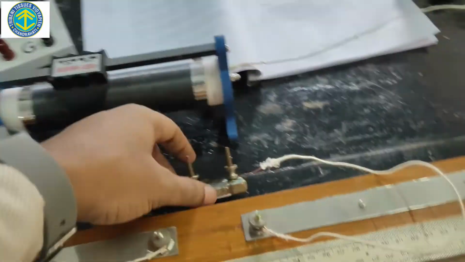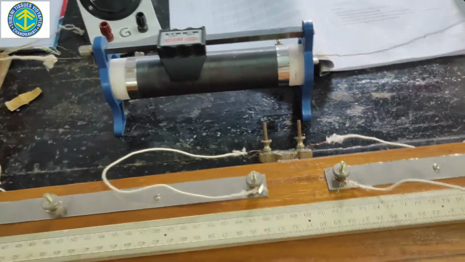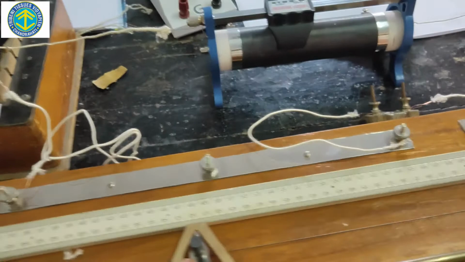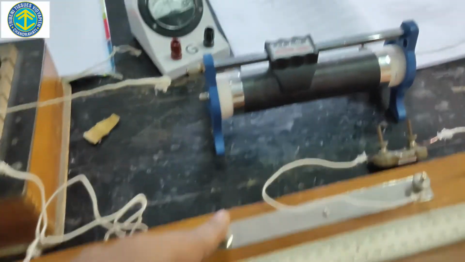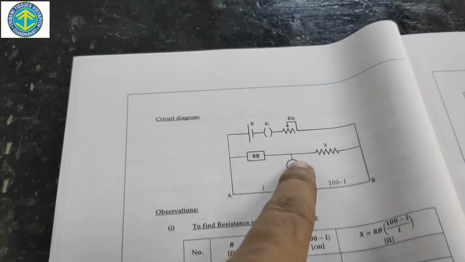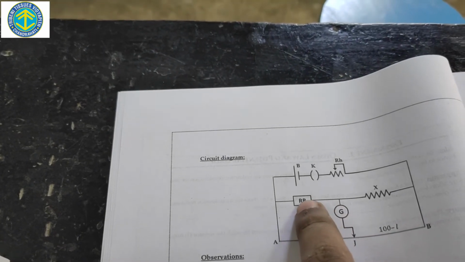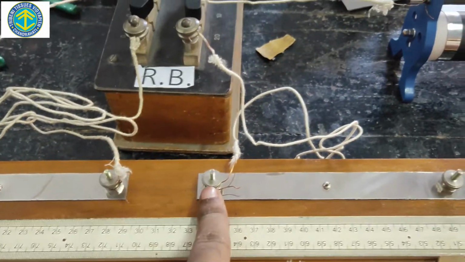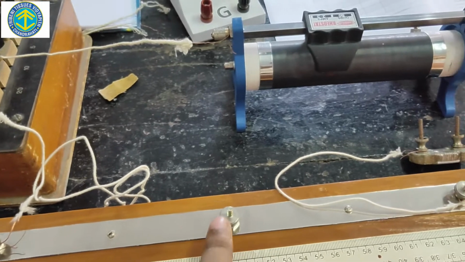As you can see, this unknown resistance is also connected over here. Now our last part is to connect this jockey. This is the jockey and this is the jockey terminal. This junction is called the jockey terminal. This point is actually connected between the known resistance and the unknown resistance. See, this is the known resistance point and this is the unknown resistance point. So this middle point is the jockey terminal.